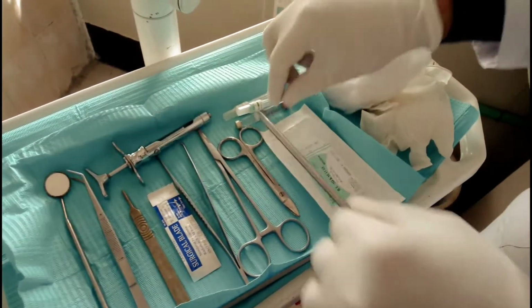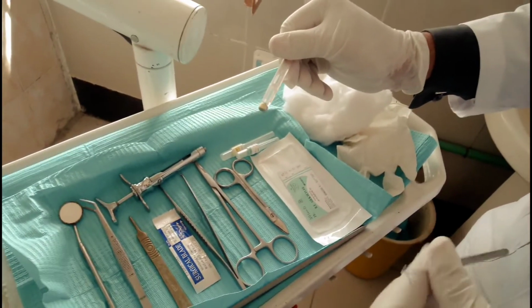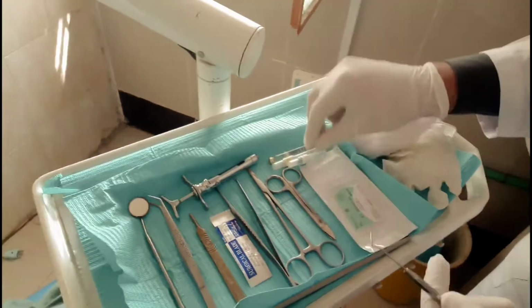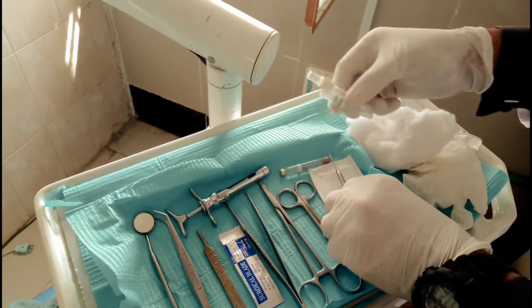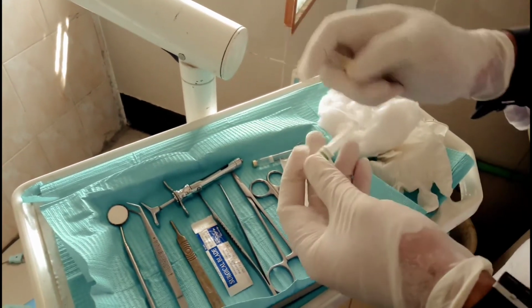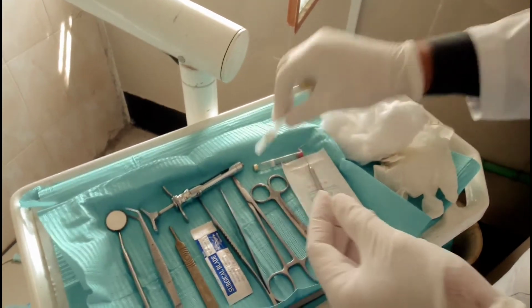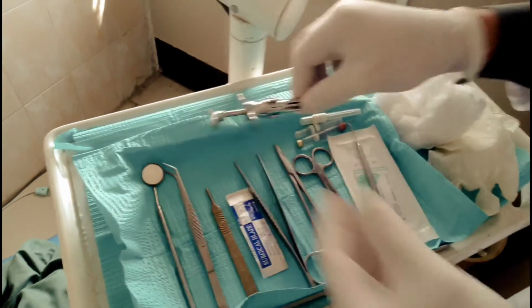And here is the local anesthesia. Lidocaine 36 milligram, along with epinephrine. These are the 2 needles. This is for the block, 27 gauge, and this is for the infiltration. It is also 27 gauge. And this is the dental injection.